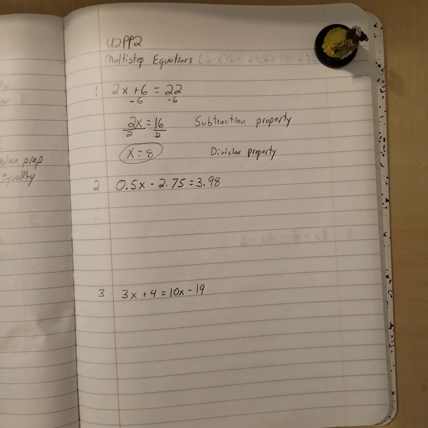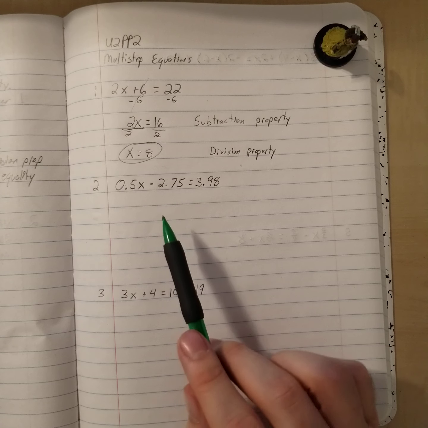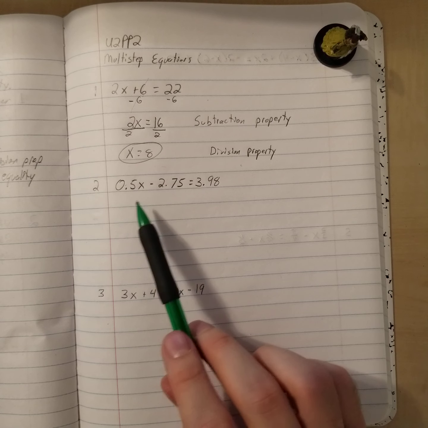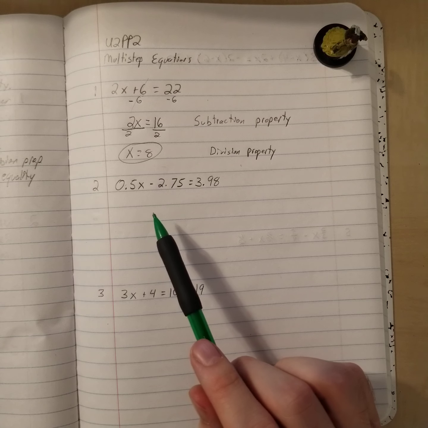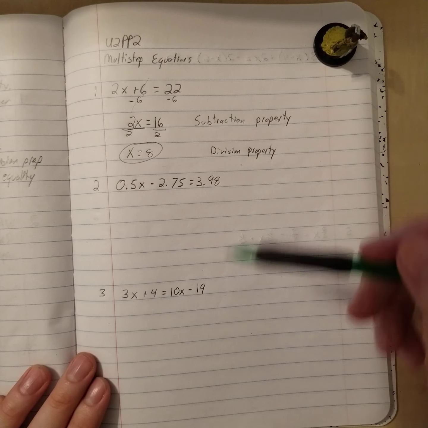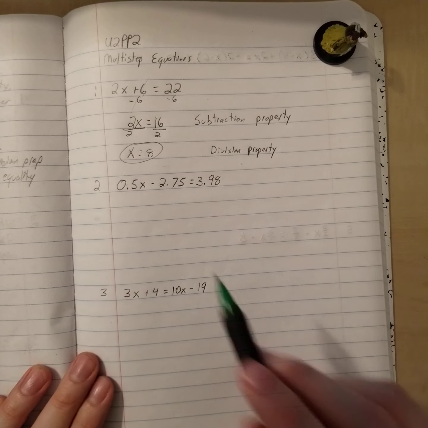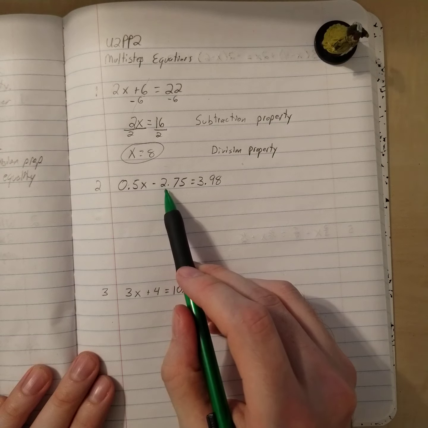Number 2 is going to be the same type of equation in that it's going to take us 2 steps to get to our answer. But in this case, we have some decimals. And that can make it a little bit more challenging just because the numbers may seem a little bit unfamiliar. But it's fine. As long as we use our properties of equality and follow our step-by-step process, we'll isolate x and have our answer.